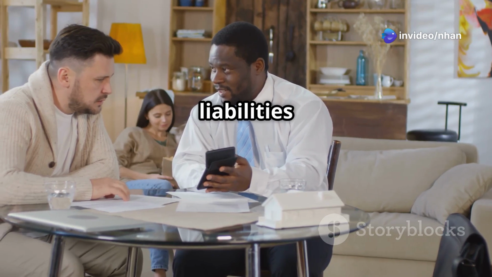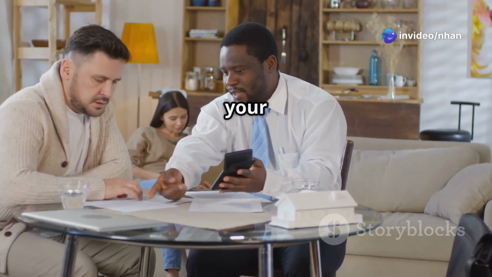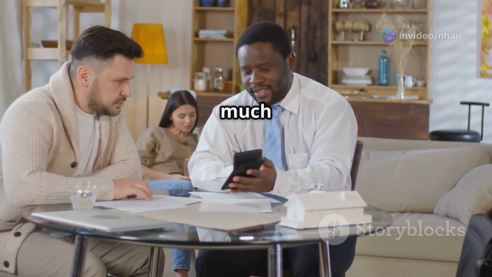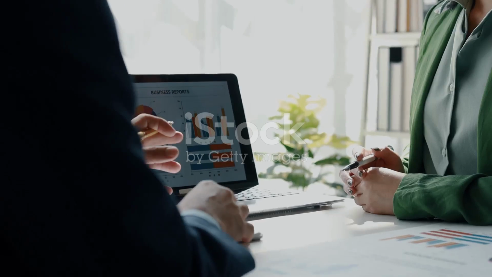Keeping track of your liabilities is essential because it tells you how much of your assets are financed by debt and how much you need to pay back in the future.